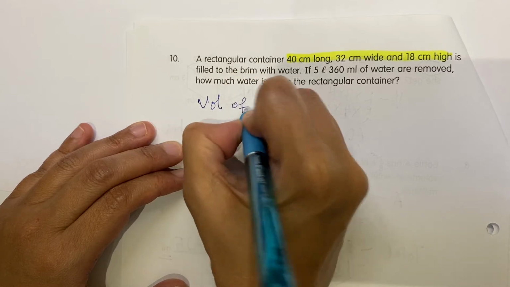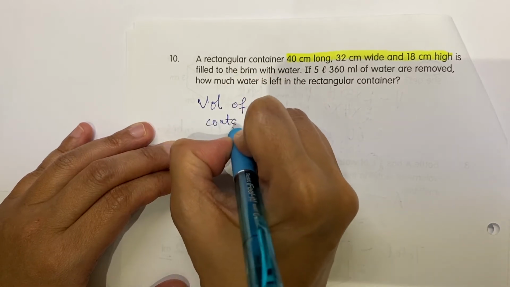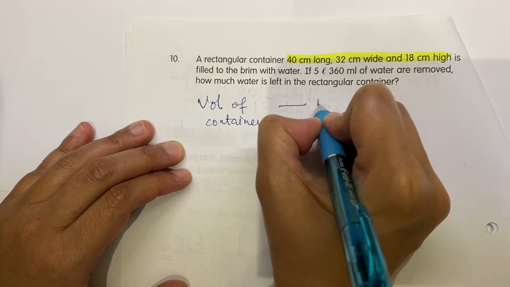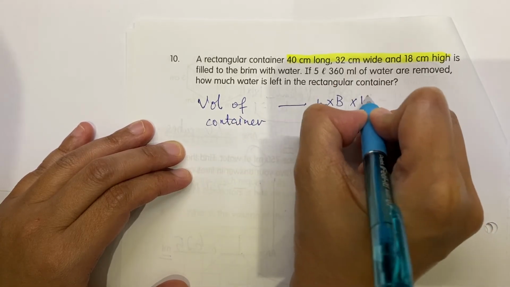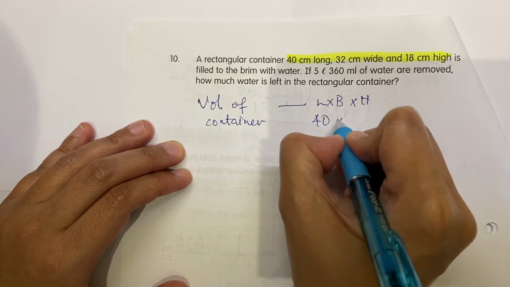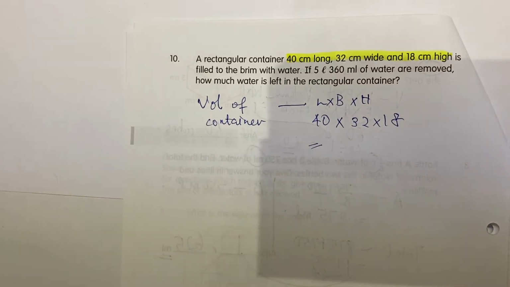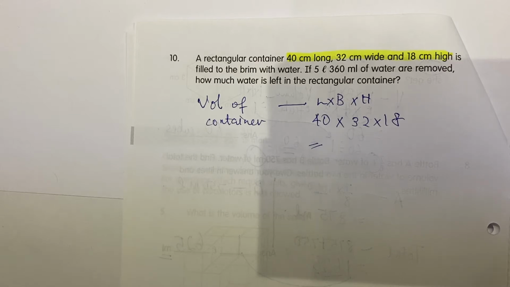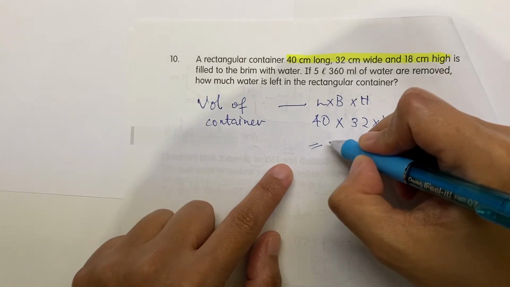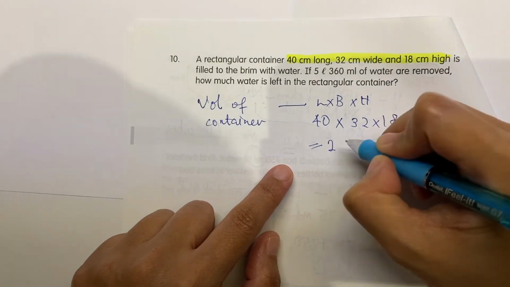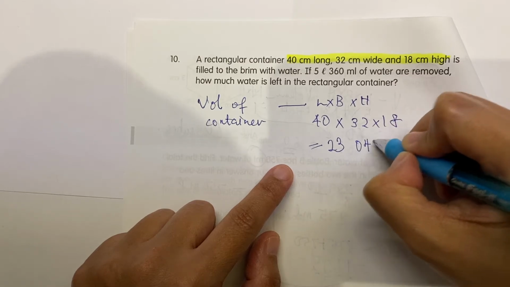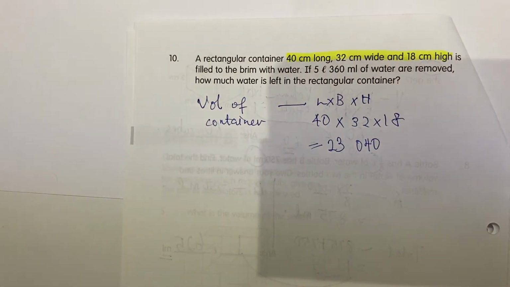So volume of container, length times breadth times height, which is 40 by 32 by 18. Okay. So the volume will be 23,040. Okay. All right, next.